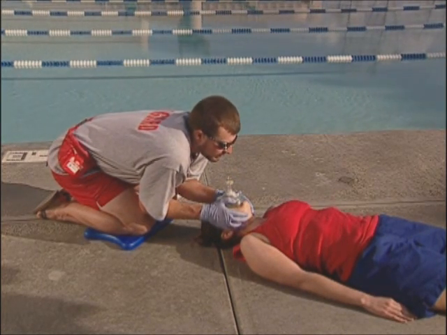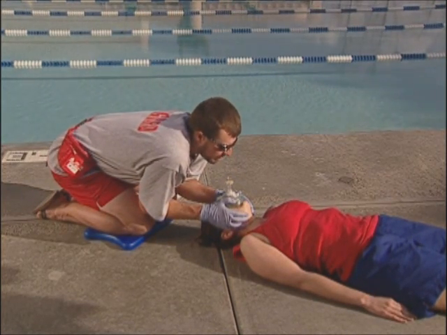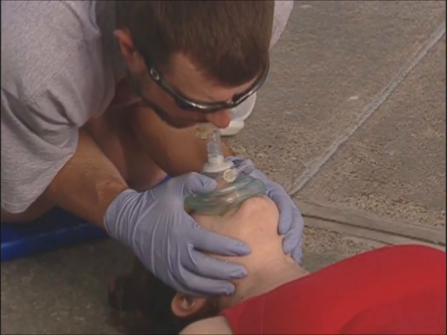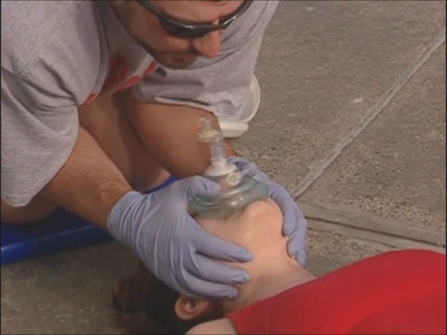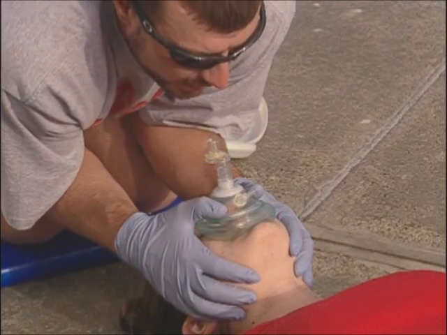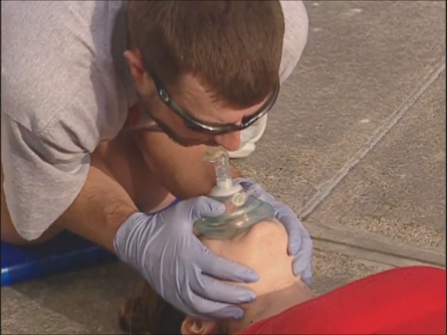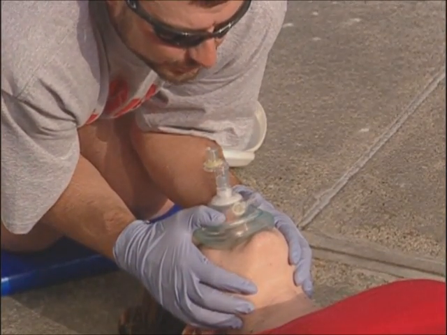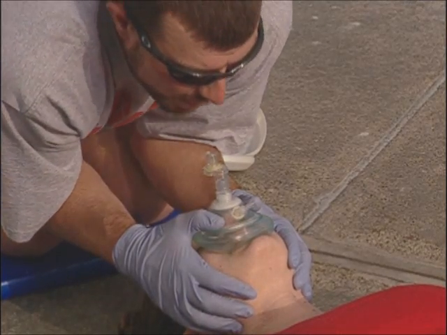Each rescue breath should last about 1 second and make the chest clearly rise. Breathing too hard or too long can force air into the stomach, causing gastric distension.